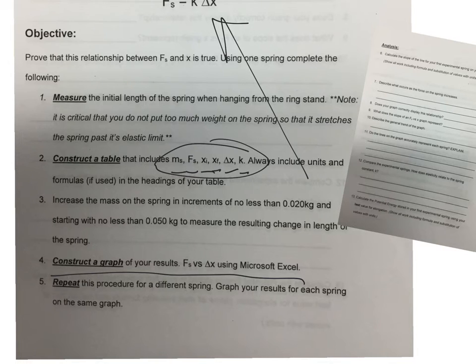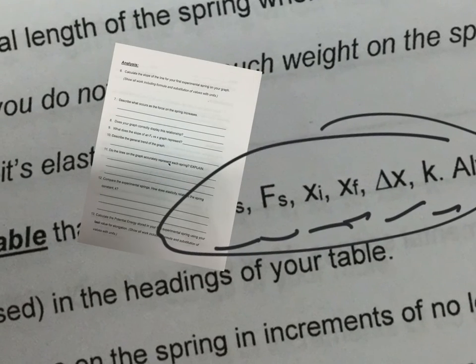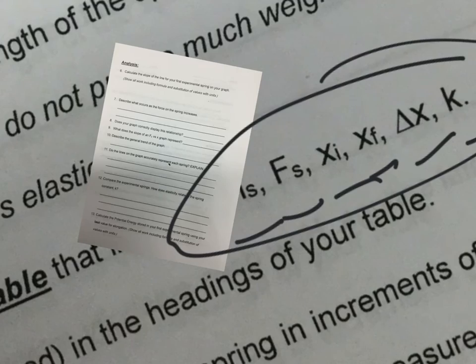Then you guys can work on the analysis questions. I grabbed the wrong one here. Let's get rid of that.